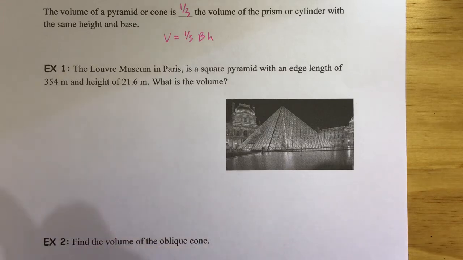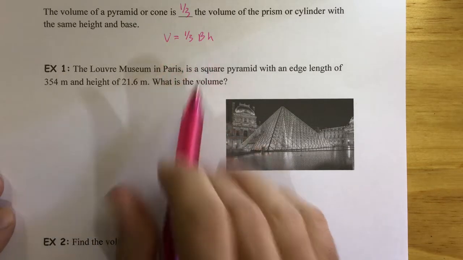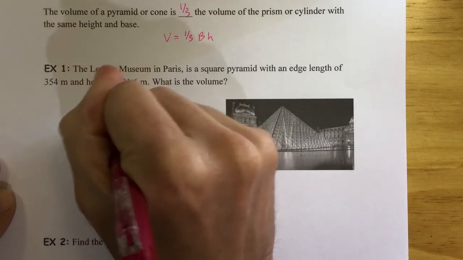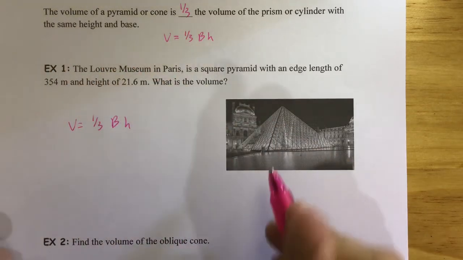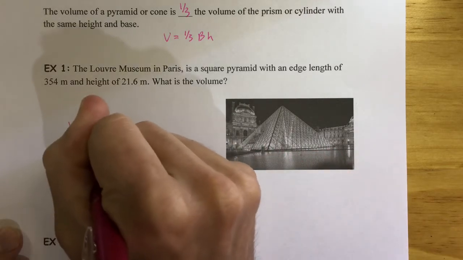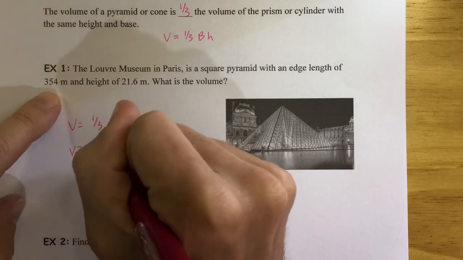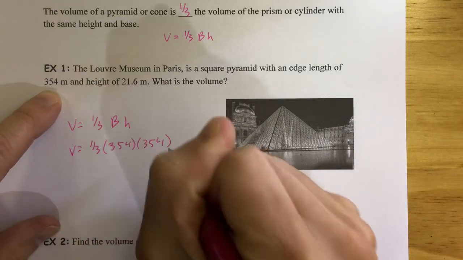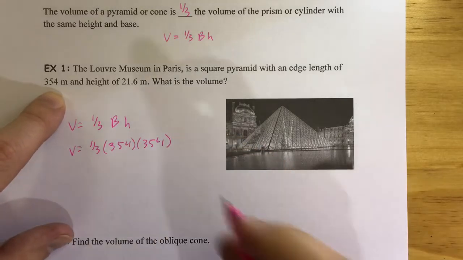So to calculate the volume, we are going to use that formula. It is going to be 1/3 the base times the height. The base of this is going to be that square shape. So we have 1/3, and then we multiply 354 times 354, side times side for the base, since it's a square.